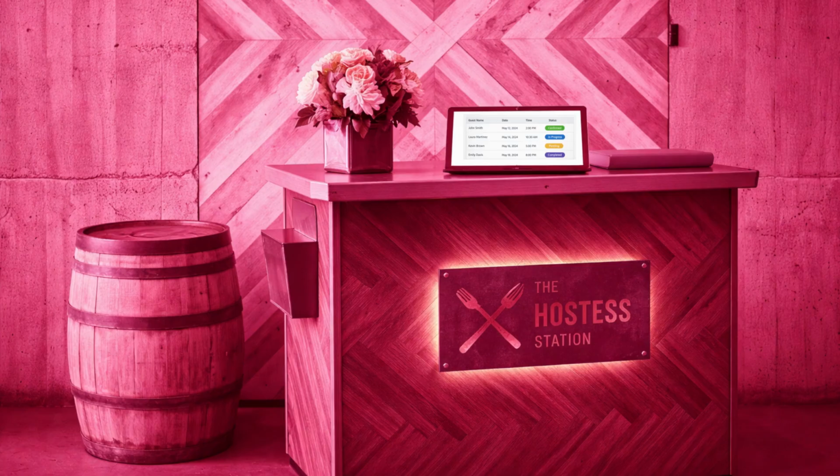Most importantly, Meniuu does not require you to change your full operation. You can use it only for reservations and continue running the rest of your restaurant the way you already do today. The goal is simple: make reservations easier for your guests, more organized for your team, and more useful for your daily operation.